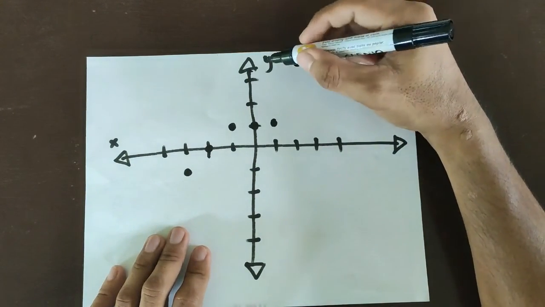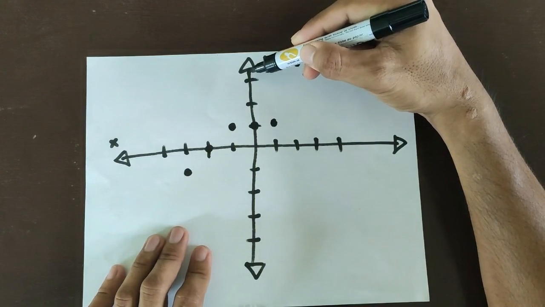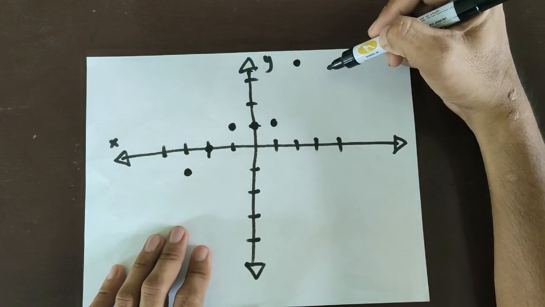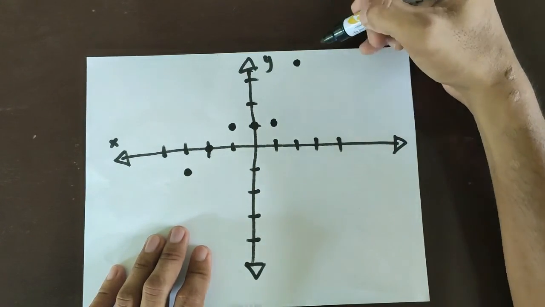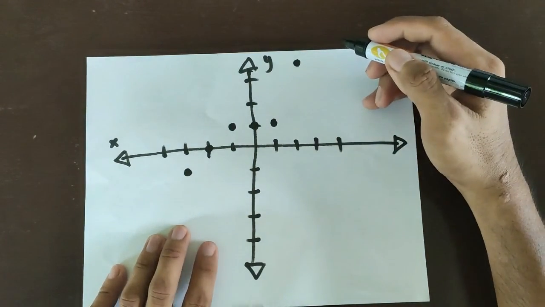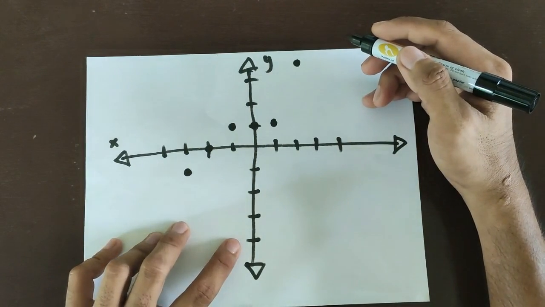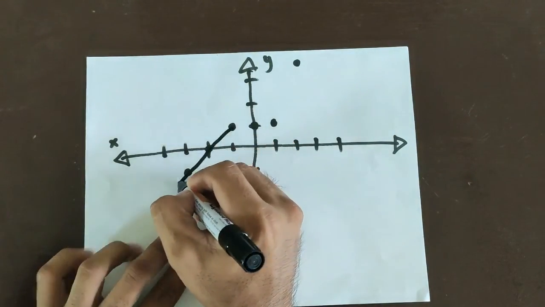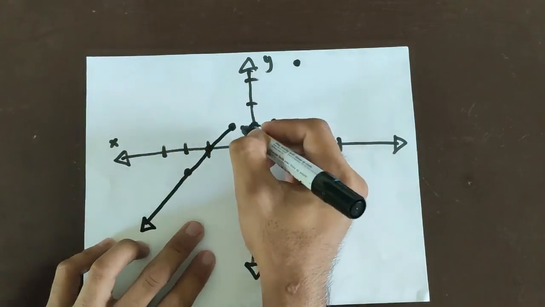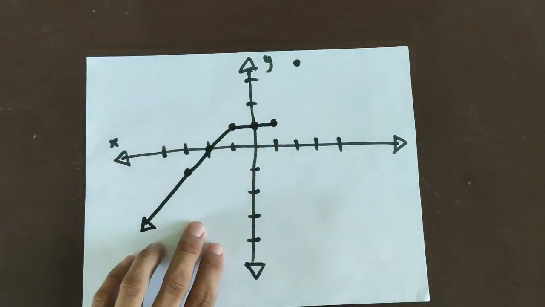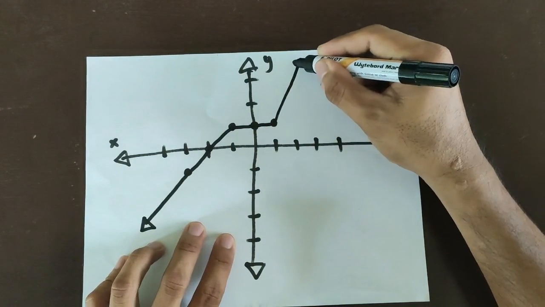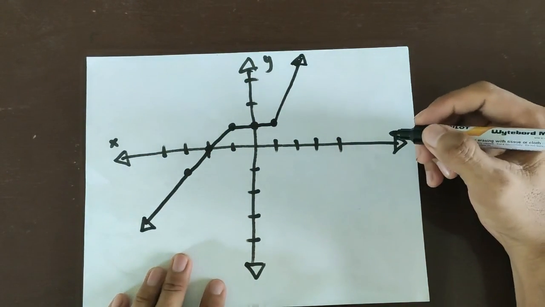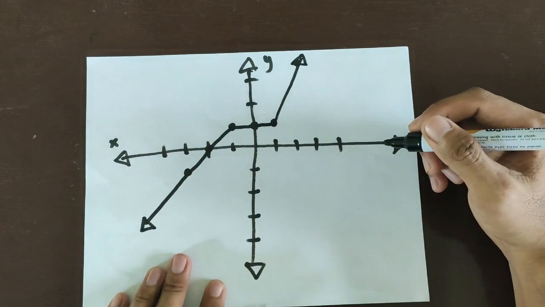Siyempre, if we continue that, if we extend this line upwards, ang point ni if x is 3, 3 and 9, it can be found somewhere up. Okay, so after plotting, we connect the dots. Okay, so this one here, then another one upwards. Okay, so this is how we graph piecewise functions.